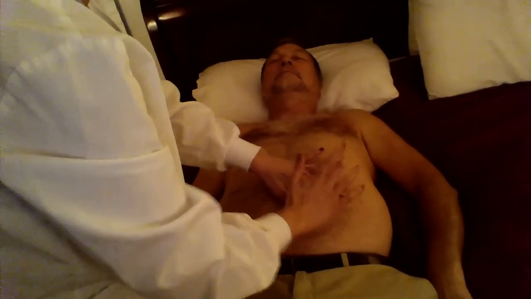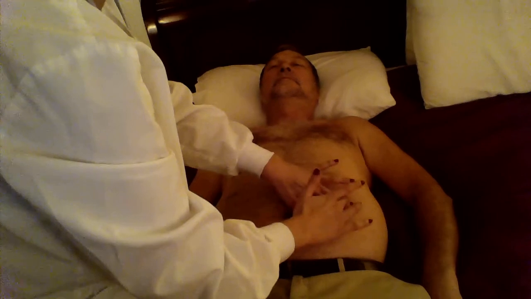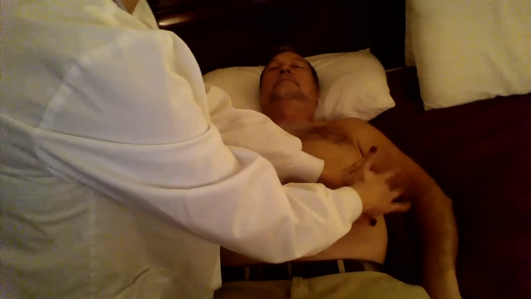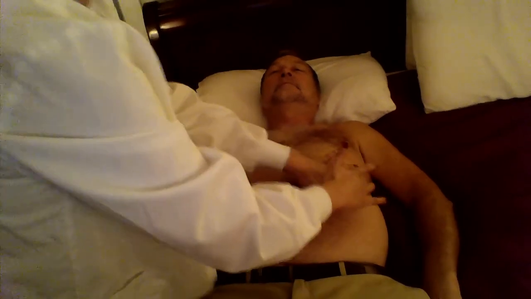We'll go over to the spleen, which we should feel resonance in the intercostal margin and dullness in the intercostal space. The spleen is not palpable, and that is something that is normal, but we can palpate the liver and the renal arteries.